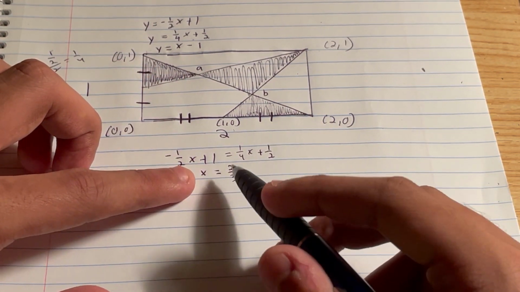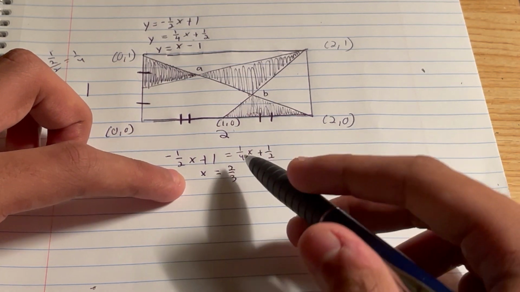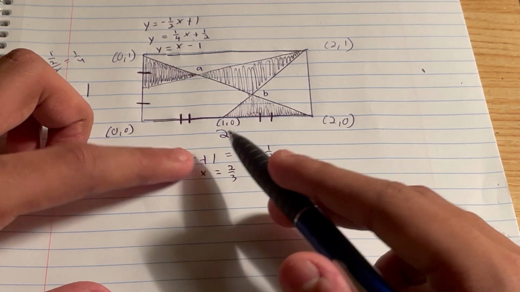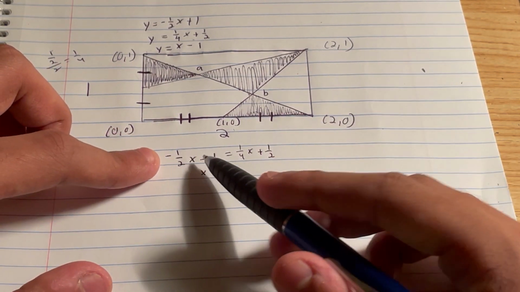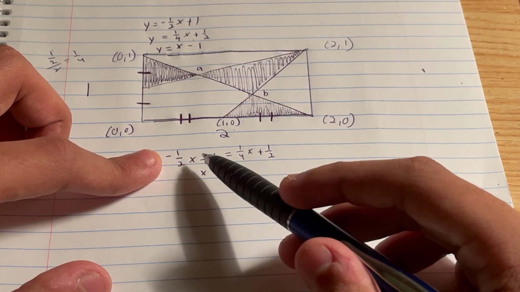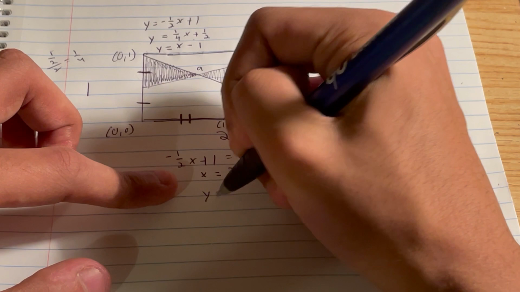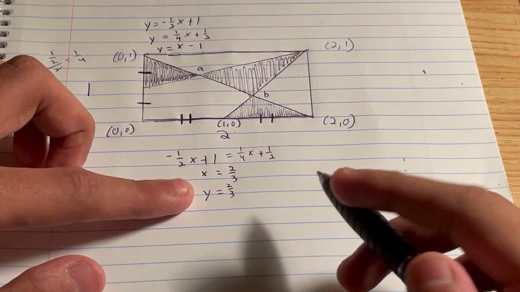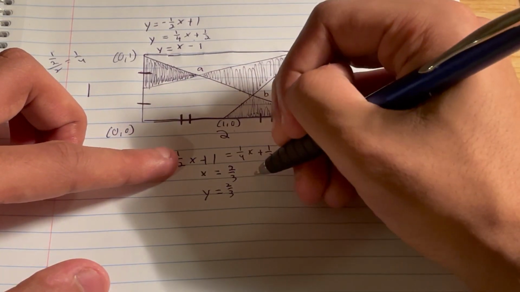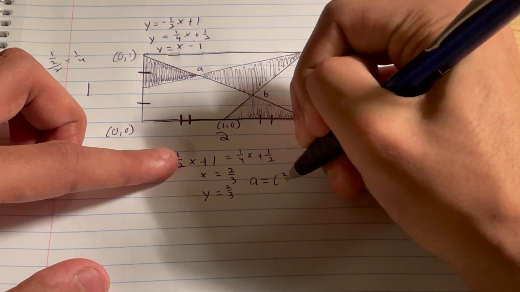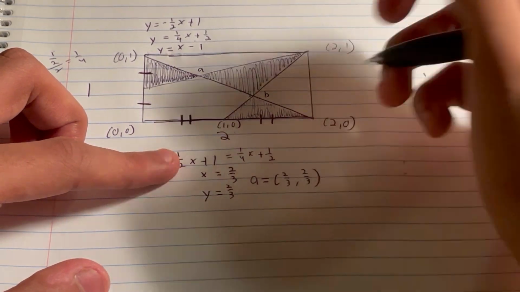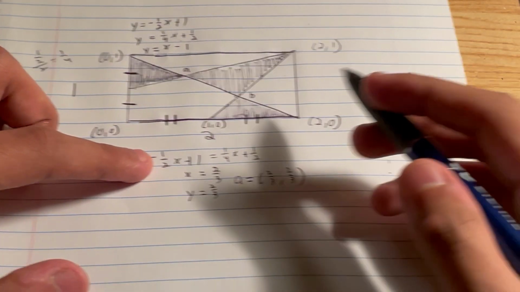And now, that's your x coordinate for A, but for your y coordinate, just plug 2/3 into one of these equations. Let's just plug it into this one. You get -1/2 times 2/3 plus 1, and you find out that that equals 2/3 as well. So then we can say that A equals (2/3, 2/3). And now let's do the same thing for B.